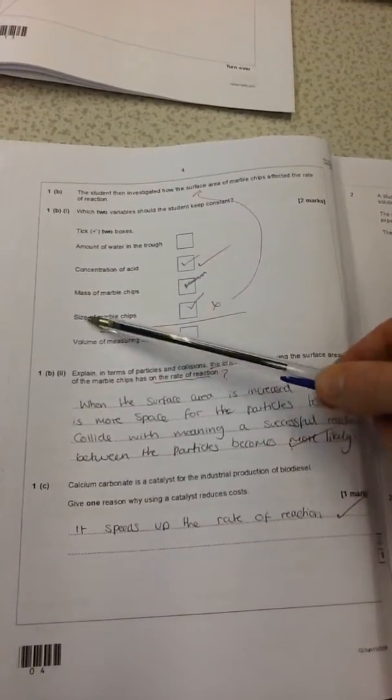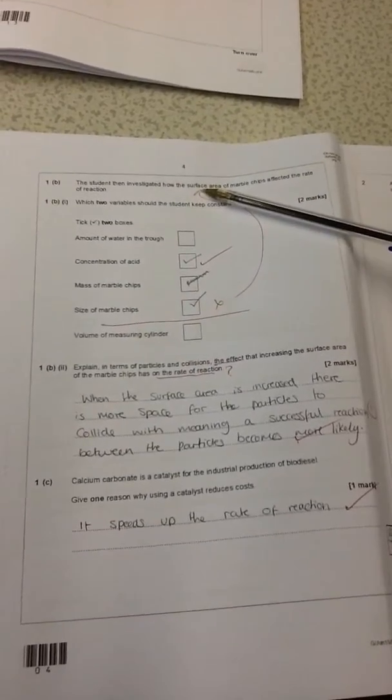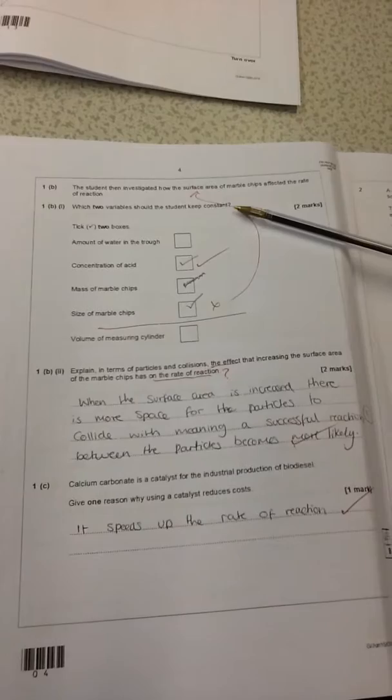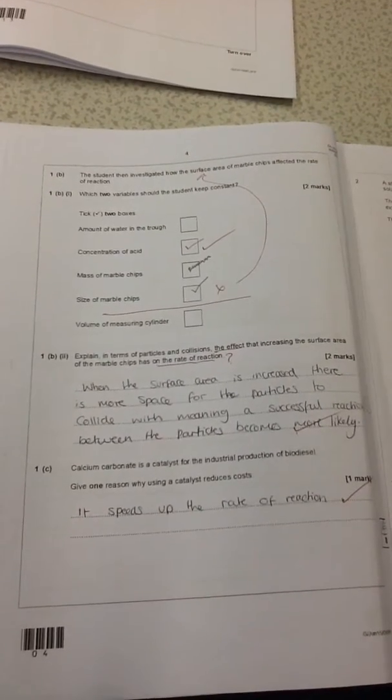So constant means the same, doesn't it? So this person here said the size of the marble chips. Well, hang on, that's what we're changing. So if we're changing it, it won't be something we've kept constant. So again, this is a case of someone perhaps not reading the question carefully enough.